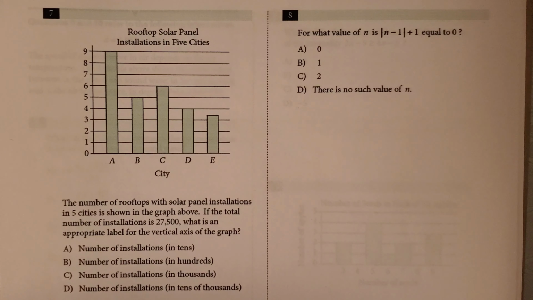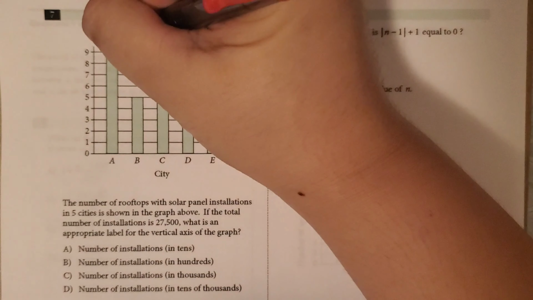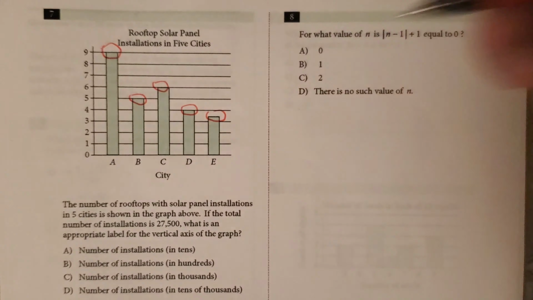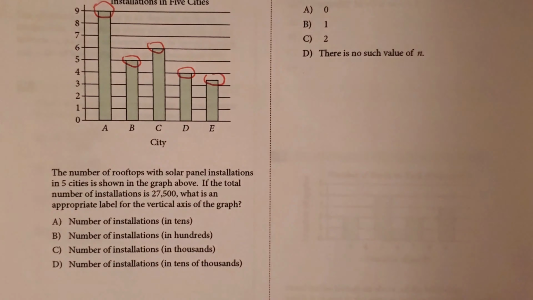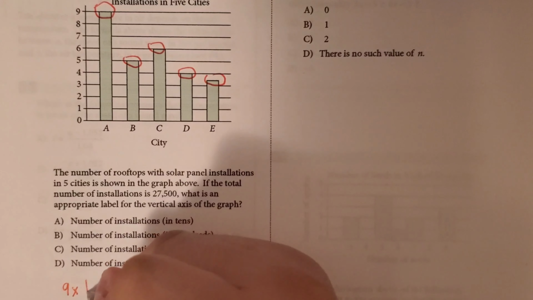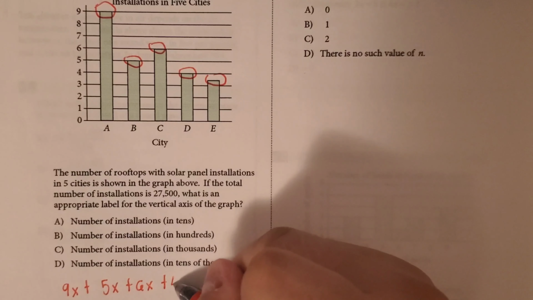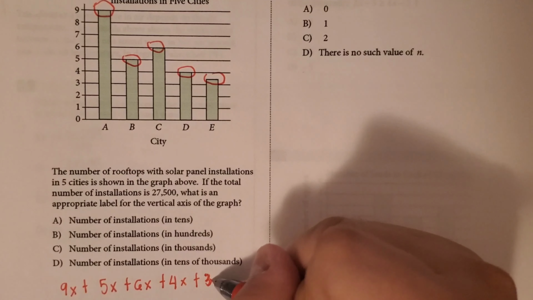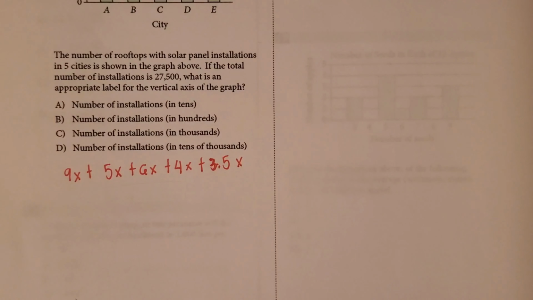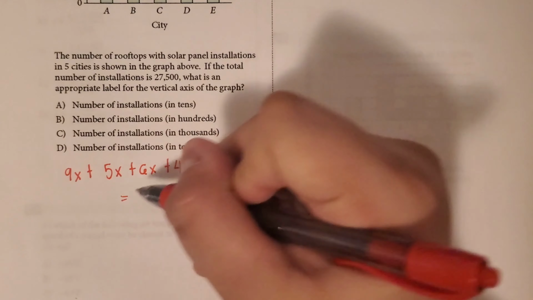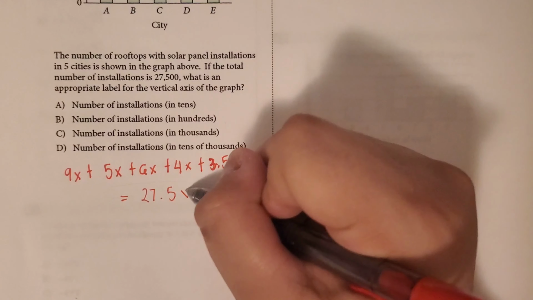To answer this question, we're going to let x represent the number of installations that each unit on the y-axis represents. So we need to add these numbers, which are 9x plus 5x plus 6x plus 4x plus 3.5x, and then we're just going to add these numbers, which will all add up to 27.5x.